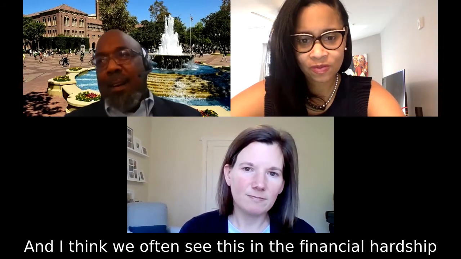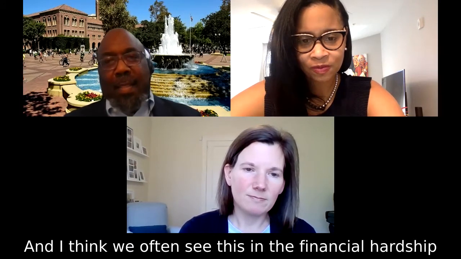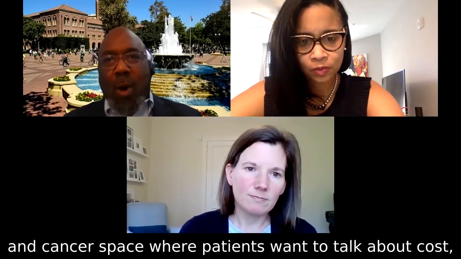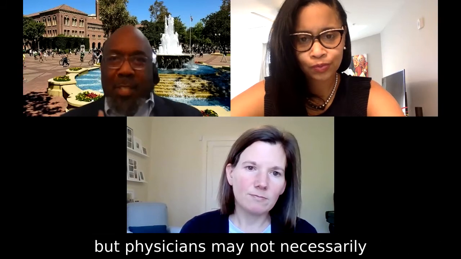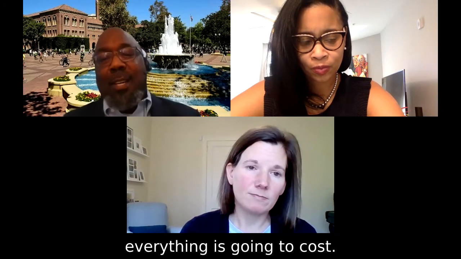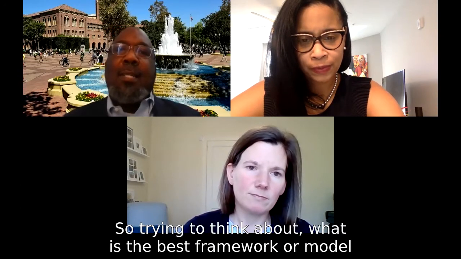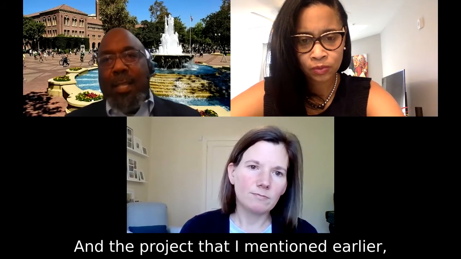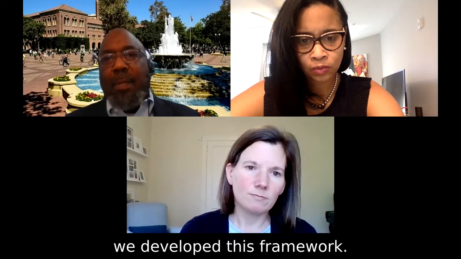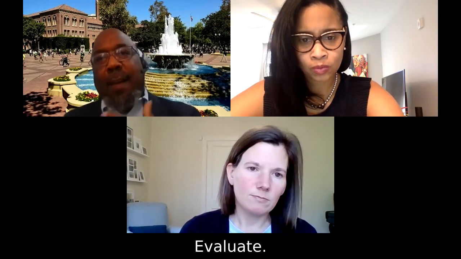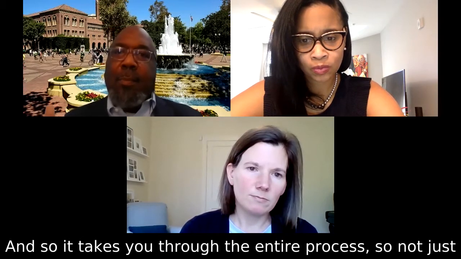And I think we often see this in the financial hardship and cancer space, where patients want to talk about costs, but physicians may not necessarily want to talk about costs because you aren't aware of what everything is going to cost. So trying to think about what is the best framework or model for thinking through this process. And in the project that I mentioned earlier, we developed this framework, and it's called Screen, Navigate, Connect, Address, Evaluate. And so it takes you through the entire process.